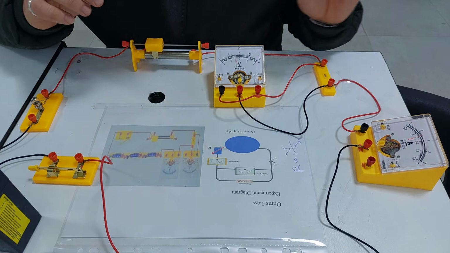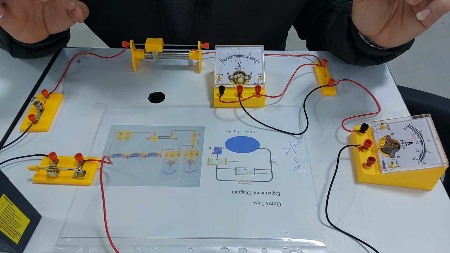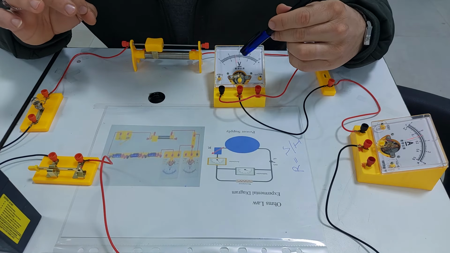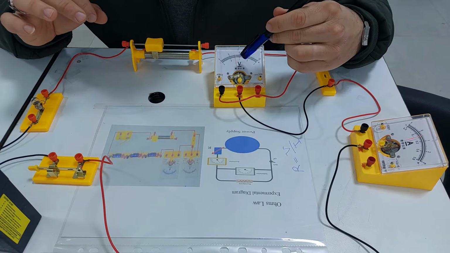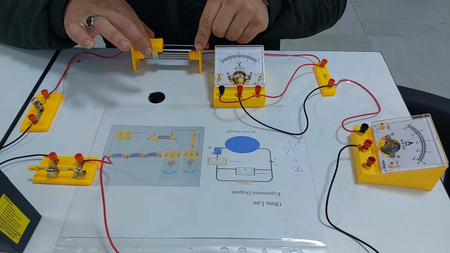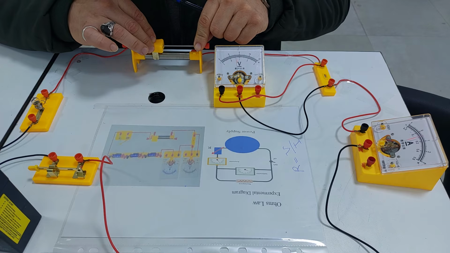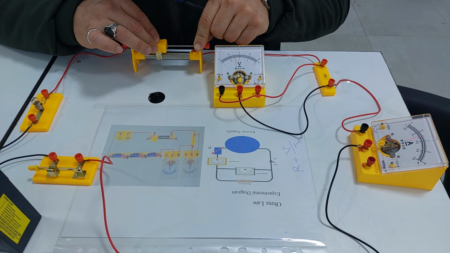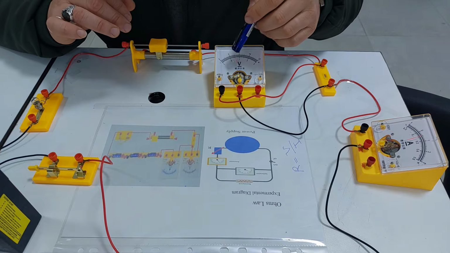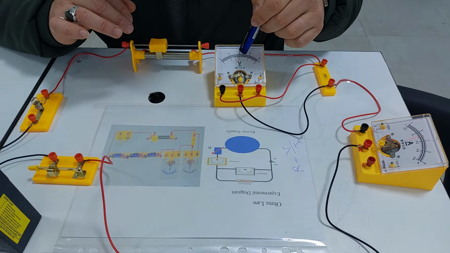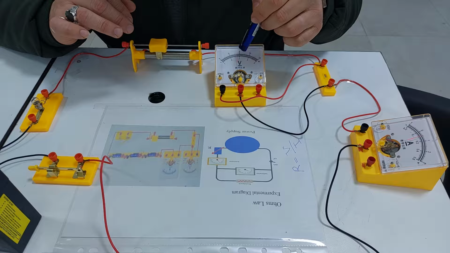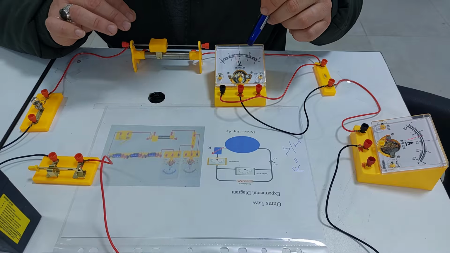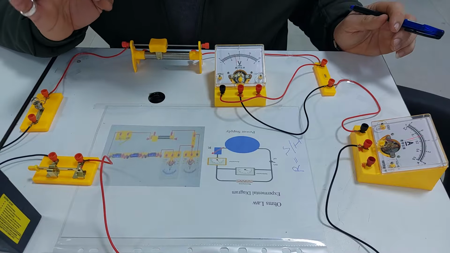Bismillah. Here, let me start from 0.6 volts from this voltmeter. From 0 to 1 volt, I have 10 parts. That means each part equals 0.1 volts.